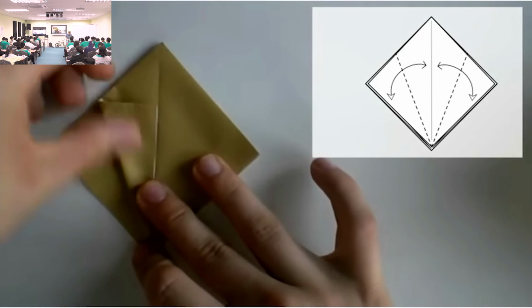You fold this one. Make sure you move. No, that's not right. You fold this. Correct. Okay, correct. Let me see whether you fold it this way. No, I think you fold it in the wrong way.